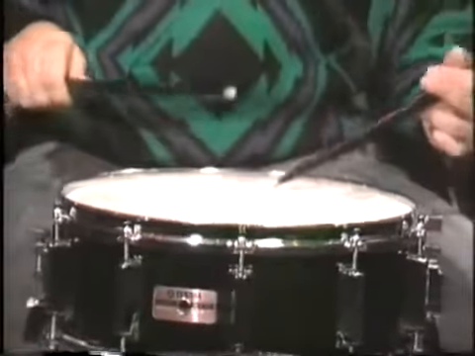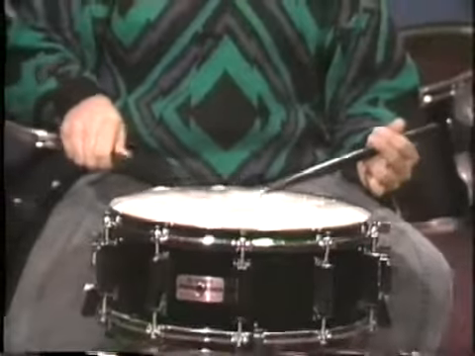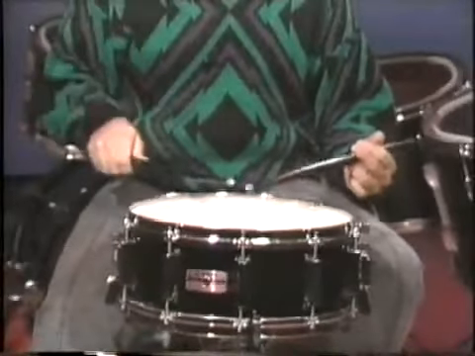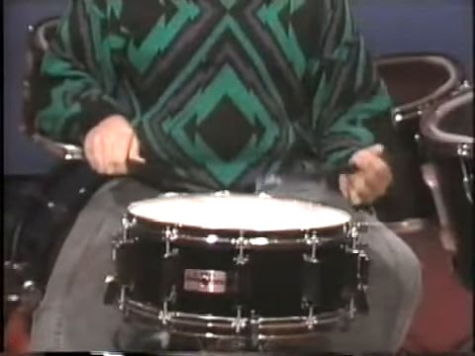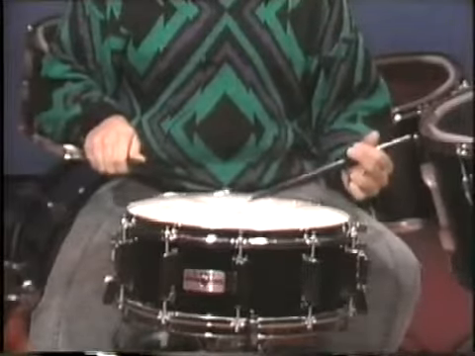The flam accent is phrased as triplets. It utilizes two alternating taps after the flam. Phrased as a triplet.